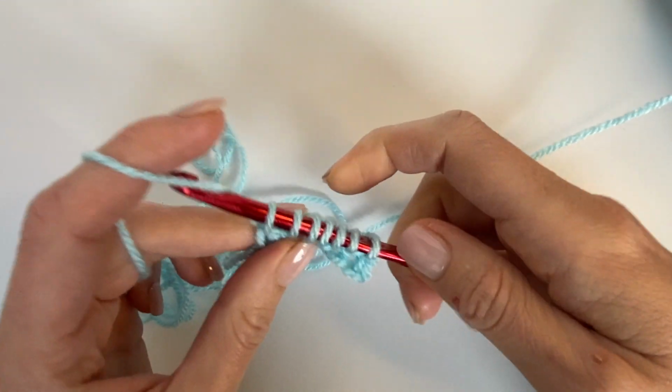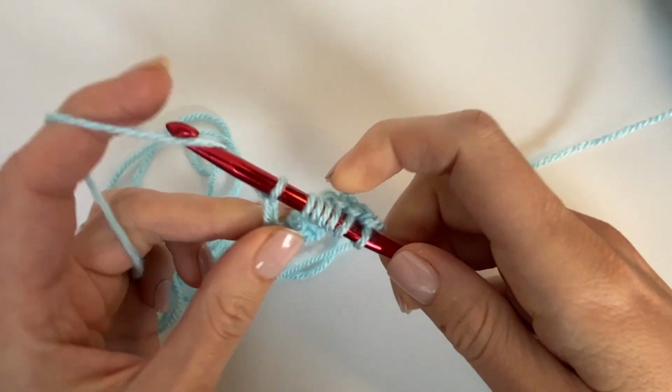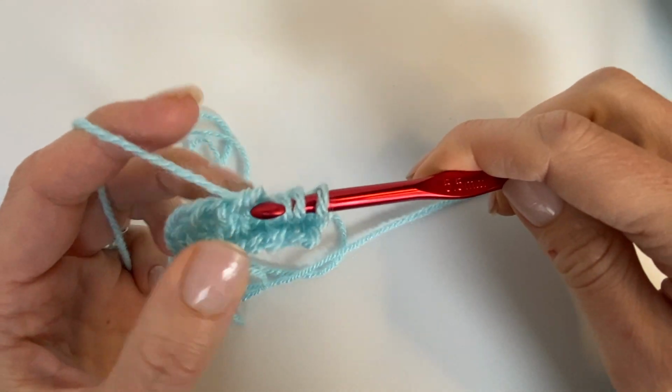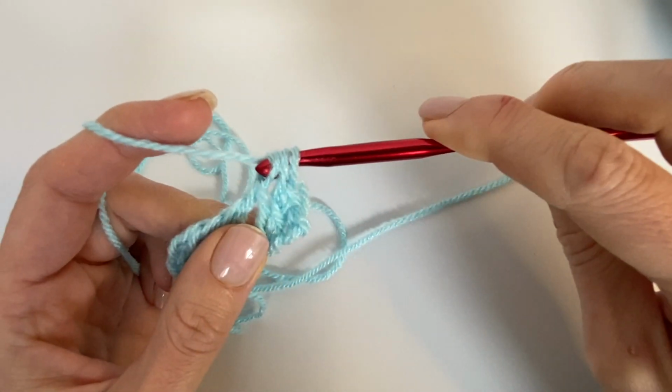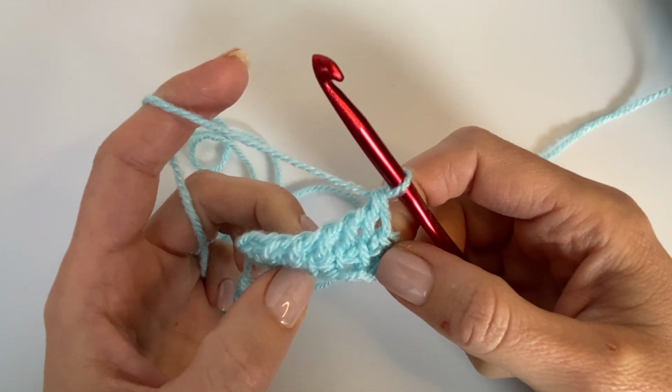Then we do our return pass, and if you remember, the first one we yarn over and pull through 1, and then after that we're yarning over, pulling through 2 each time until we've got 1 loop left on our hook. And that is our next row.